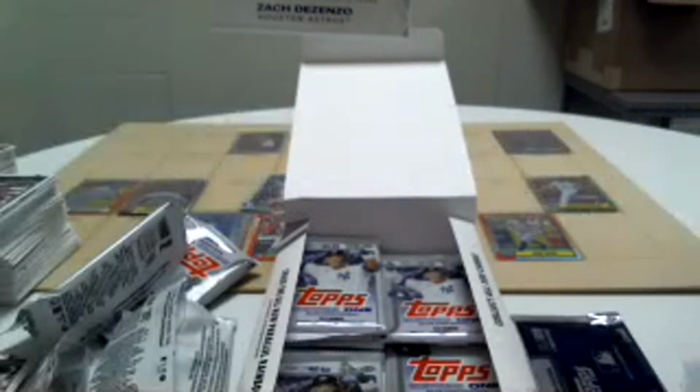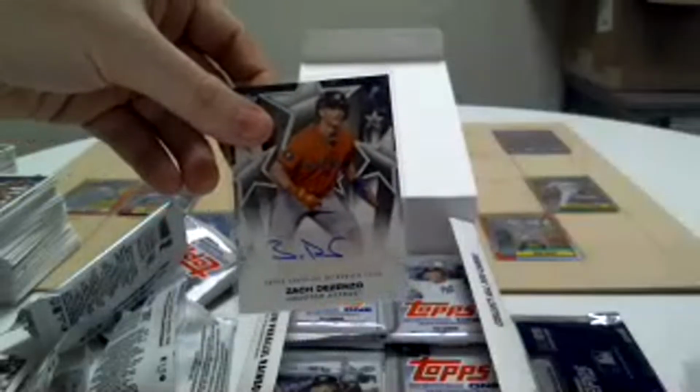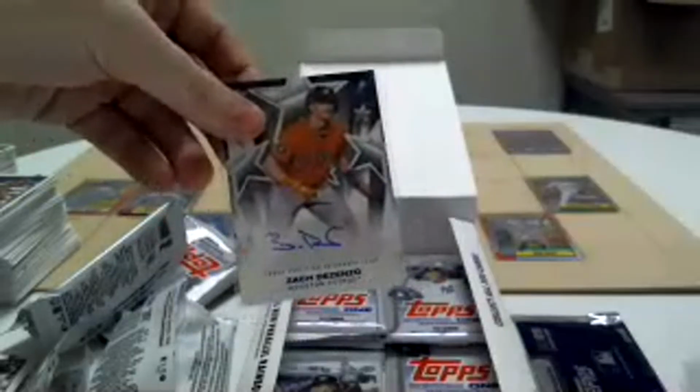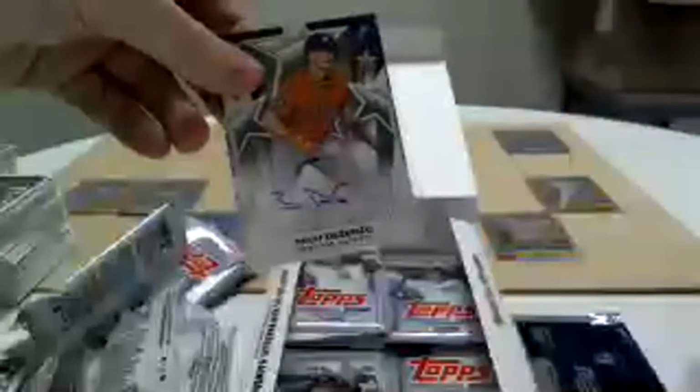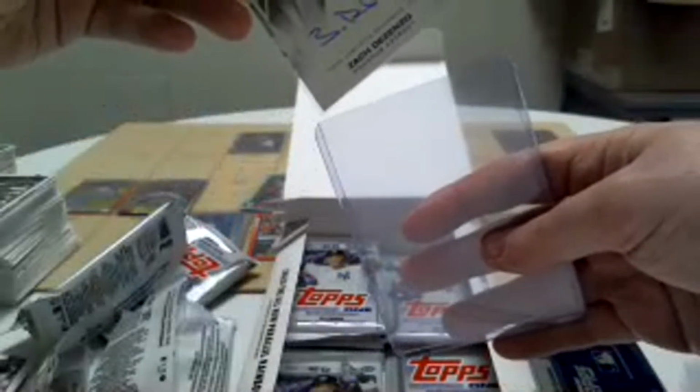It is a sticker auto, but it is an auto nonetheless. Hopefully, this turns into a star so that Chi-Chi's can be happy with this pull. But there is the auto.